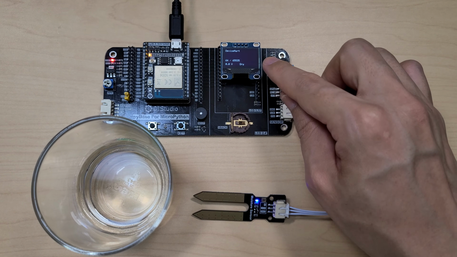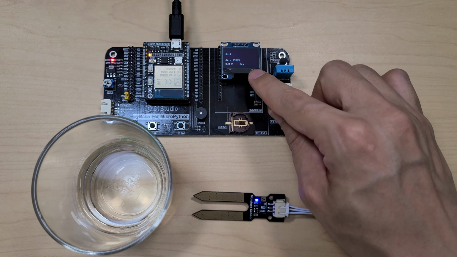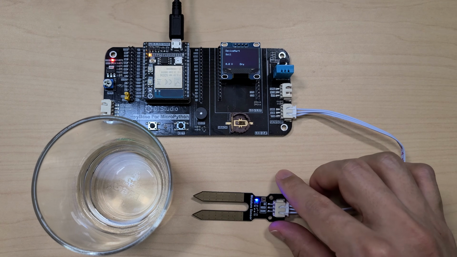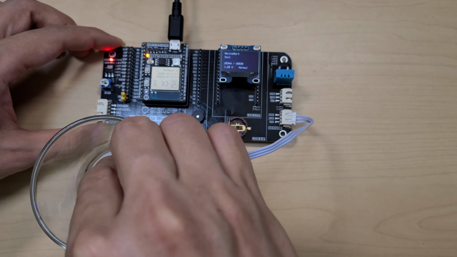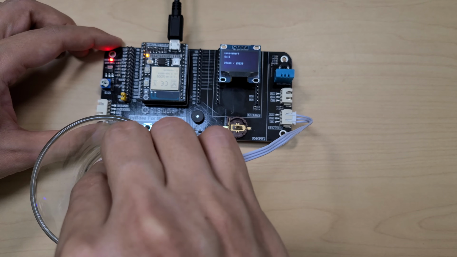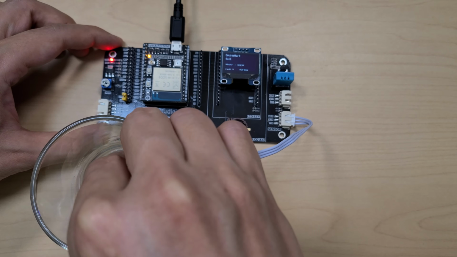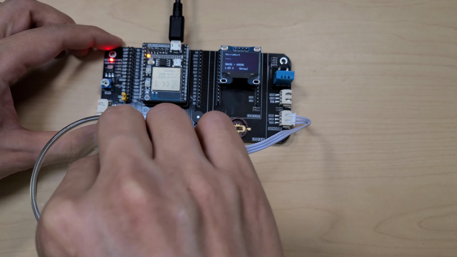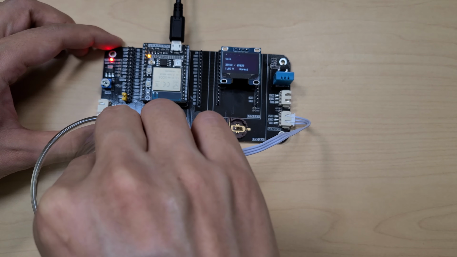And this is the converted voltage, but here it shows dry, indicating dryness. In this state, if you slightly submerge it, you can see it change to normal. You can also set and adjust the original wet range, but I set it too high, so it stays in the normal range.